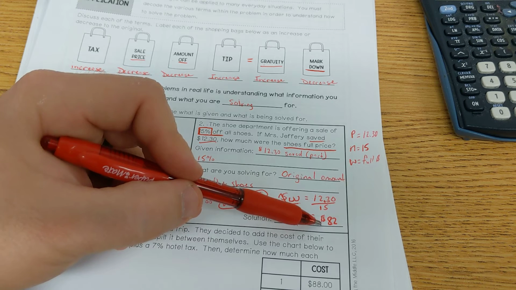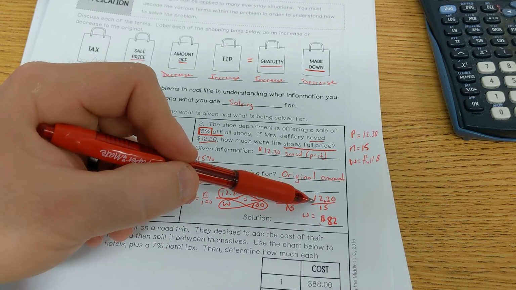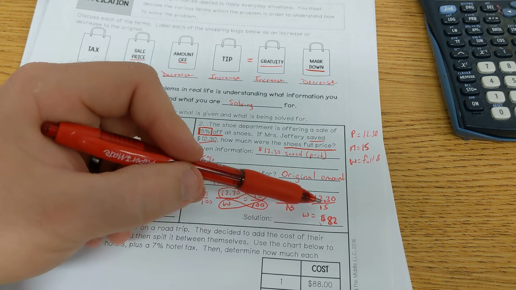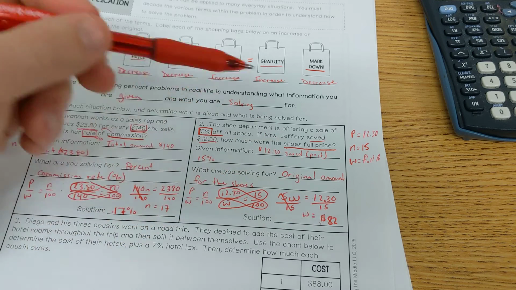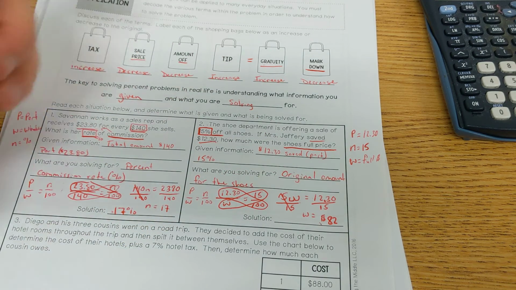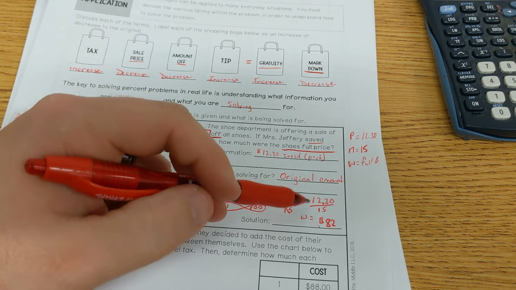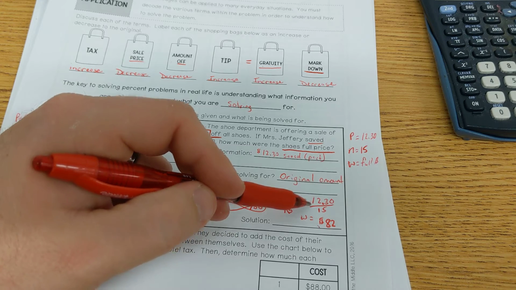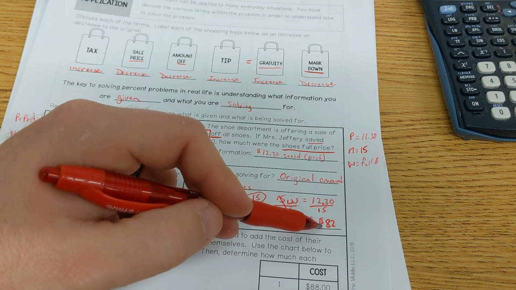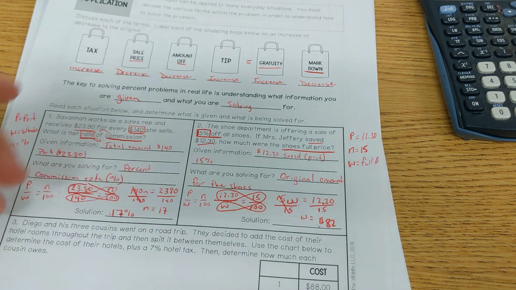So this was the original, this is how much money she saved, so you would subtract those two, and that gives you how much she paid for the shoes now after 15% off. Because it says off, you would subtract this amount from your total.